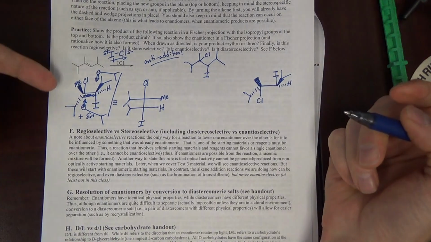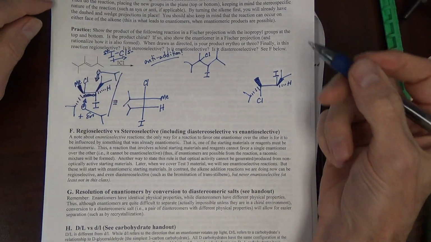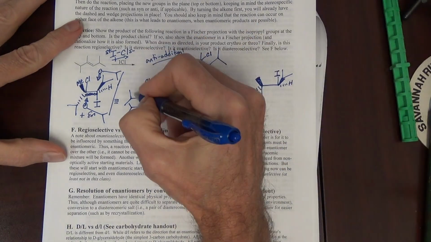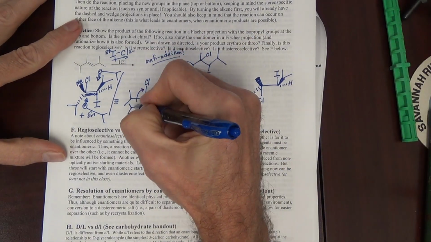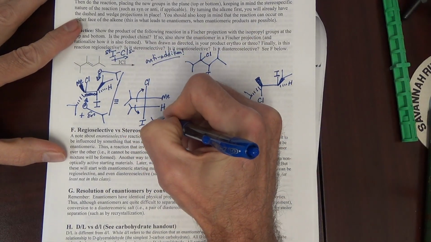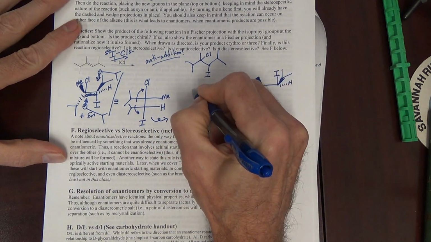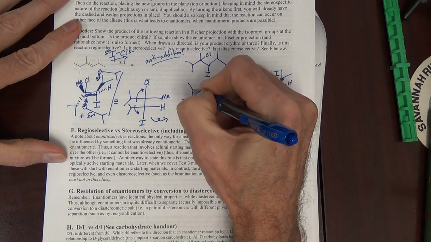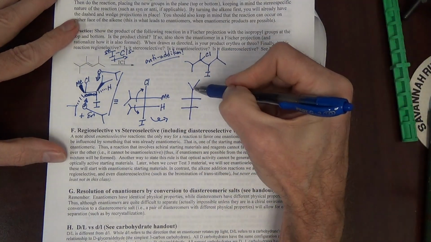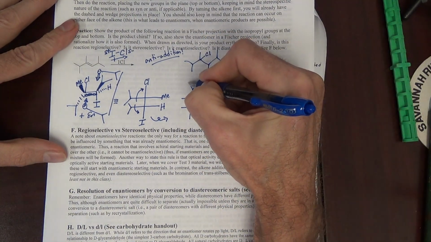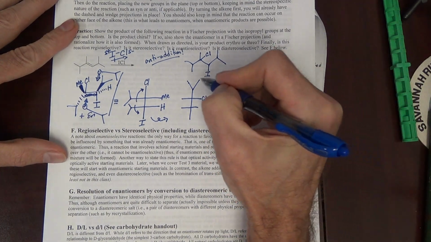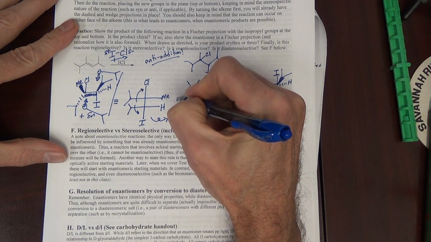So here's the perspective drawing drawn as a Fischer, but the directions told us to put the isopropyl groups at top and bottom. Well, we can just now rotate this way and this way. And if we rotate, we will get isopropyl at top. That's not a chiral carbon. We don't need a crosshair. Chlorine moves here. Methyl moves here.